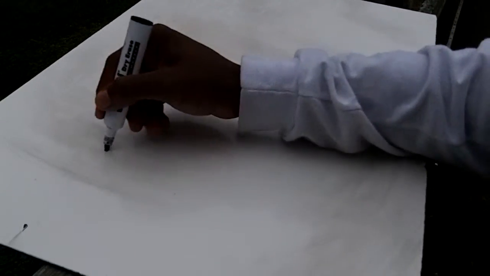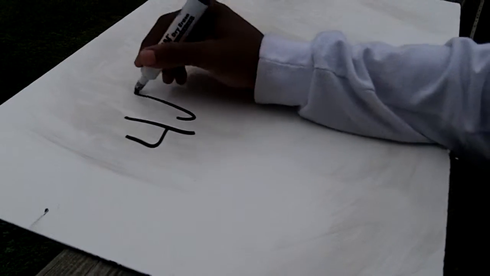Okay, so the next problem, we have multiplying radicals. Multiplying radicals, we have 4 times the square root of 8 times 4 times the square root of 32.